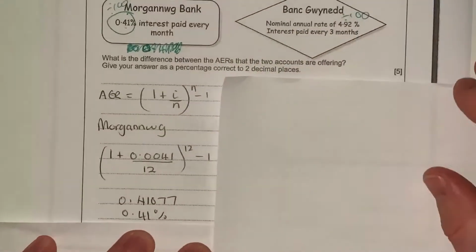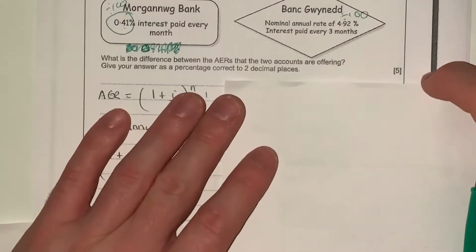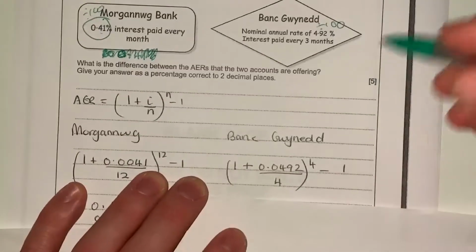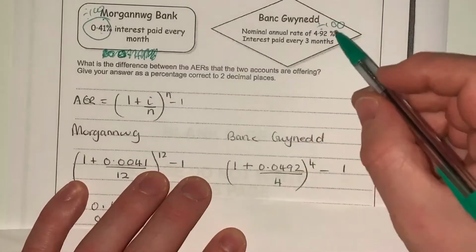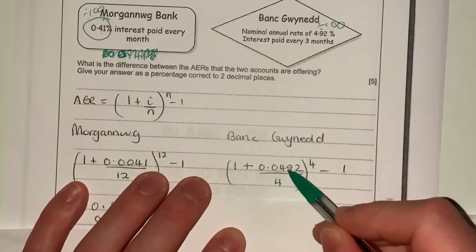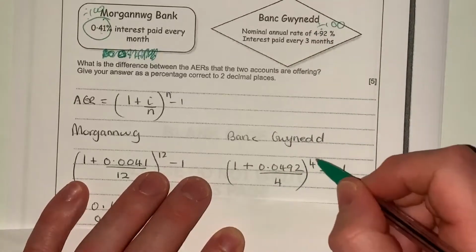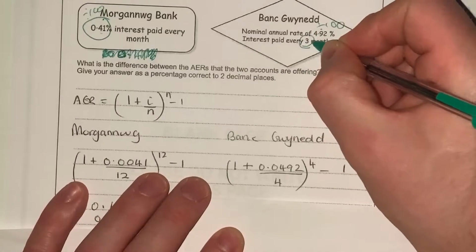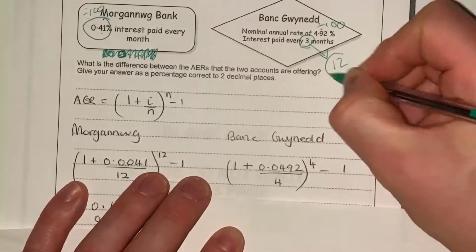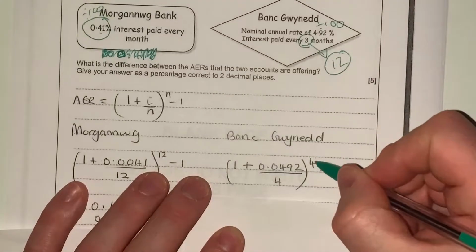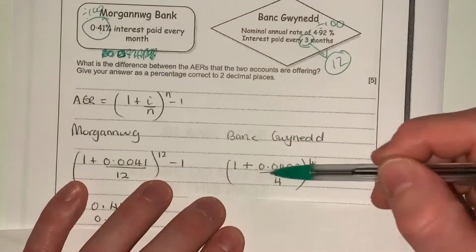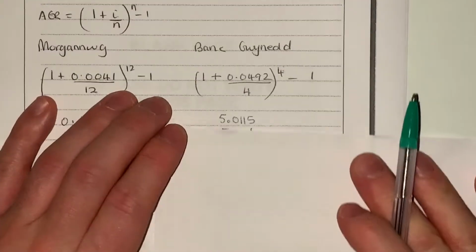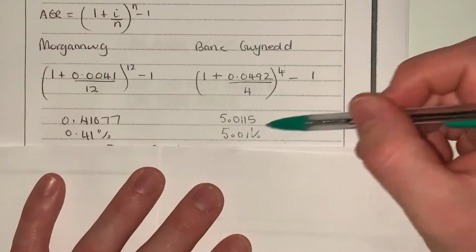Then I'm going to do the exact same thing, but it's slightly harder this time for the other bank. The decimal, that's easy enough. I've just divided this by 100, hence where the 0.042 comes from. But why is it to the power of 4? Well, because the interest is paid every 3 months. And how many 3 months get you to a full year? Well, obviously 4 of them. That's why it's to the power of 4. Write it down the exact same way. Type it all in my calculator as it looks there. And that gives me the answer of 5.01.